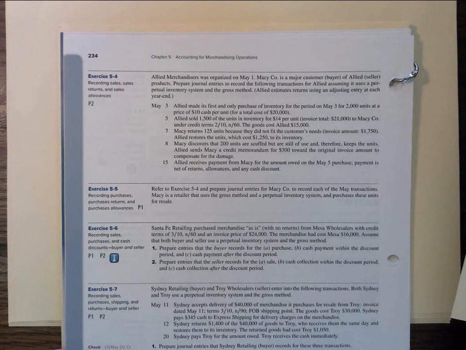Okay, we're going to look at Exercise 5-4. This one we're going to look at things from the perspective of the seller, right? So we're going to record sales transactions and sales returns and sales allowances and those kind of things. This is the other side of exercise 5-3, right? In 5-3 we're a buyer, here we're a seller.